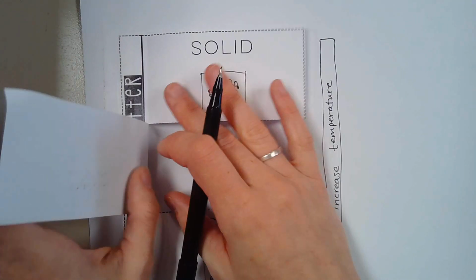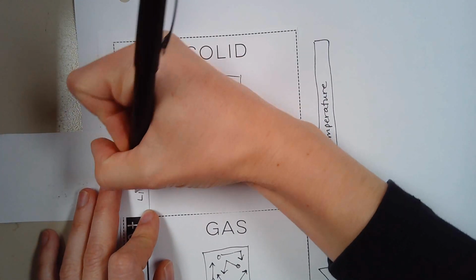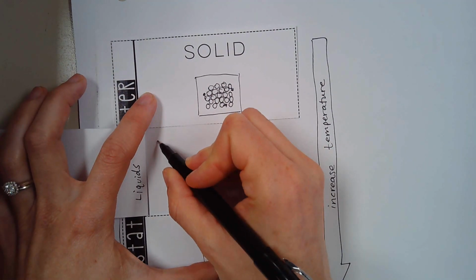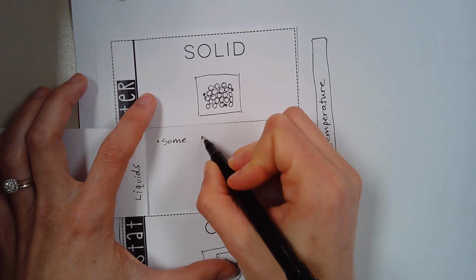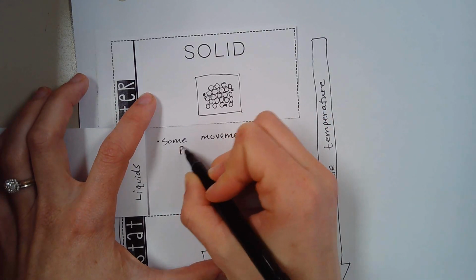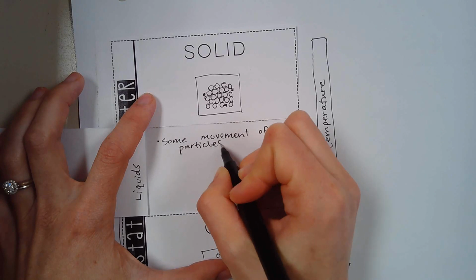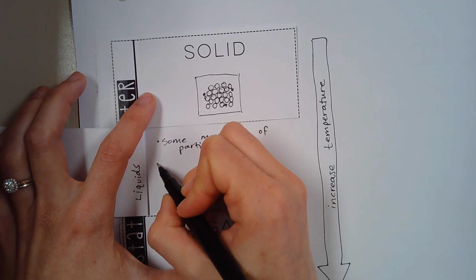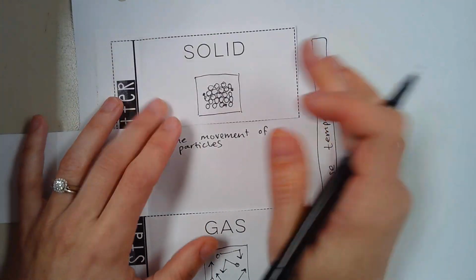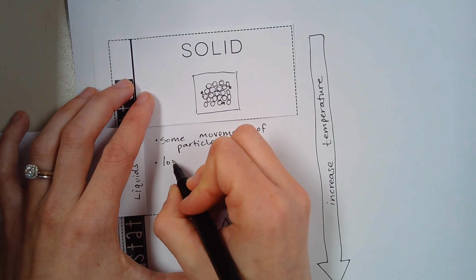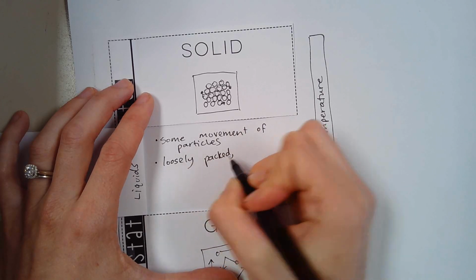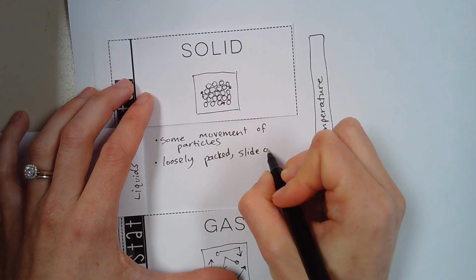Now, liquids, so I'll write that here just so we remember what we're talking about. Liquids have some movement of particles. Particles are loosely packed. They slide around.